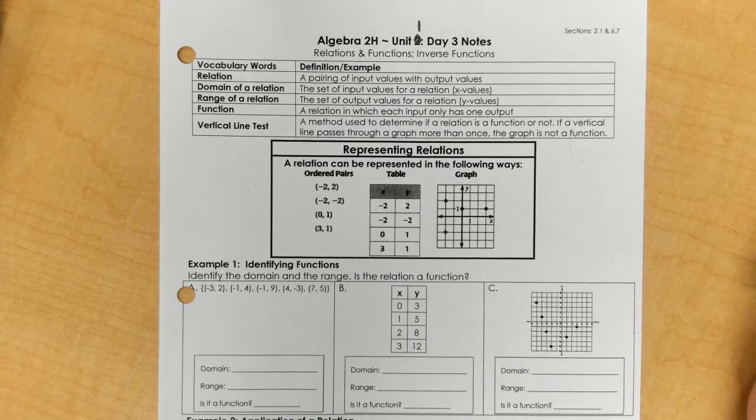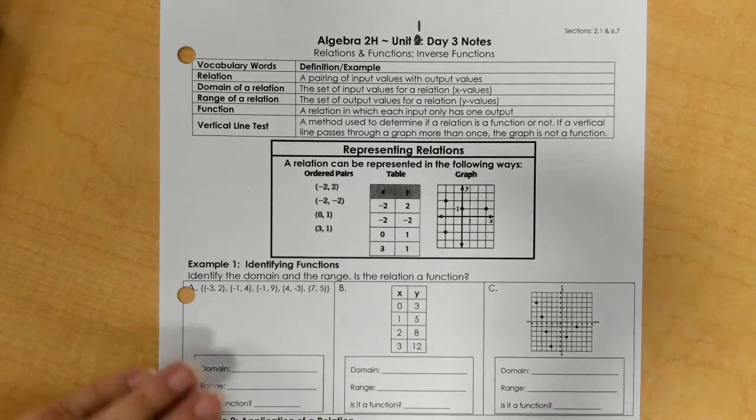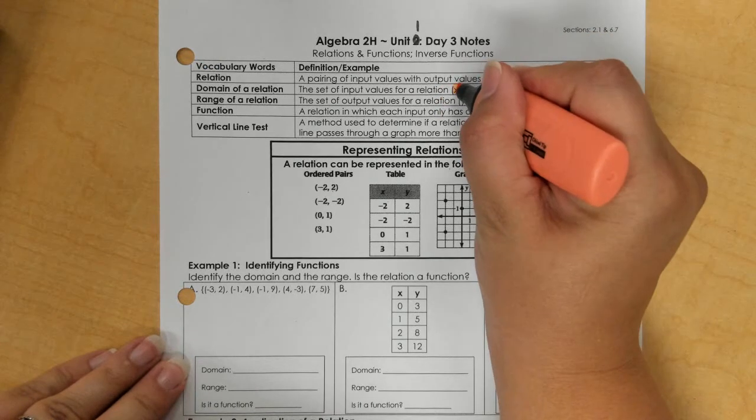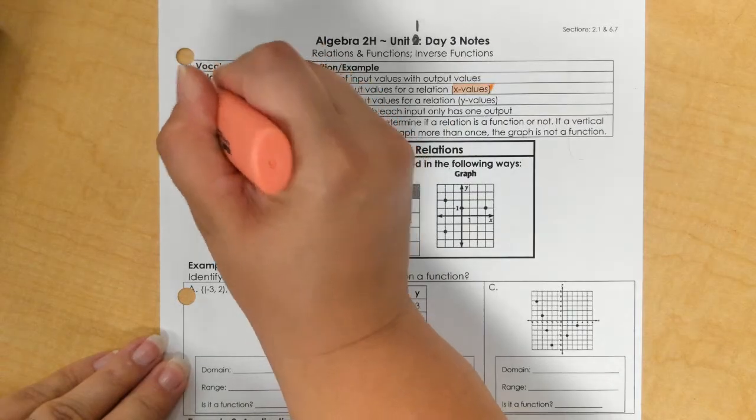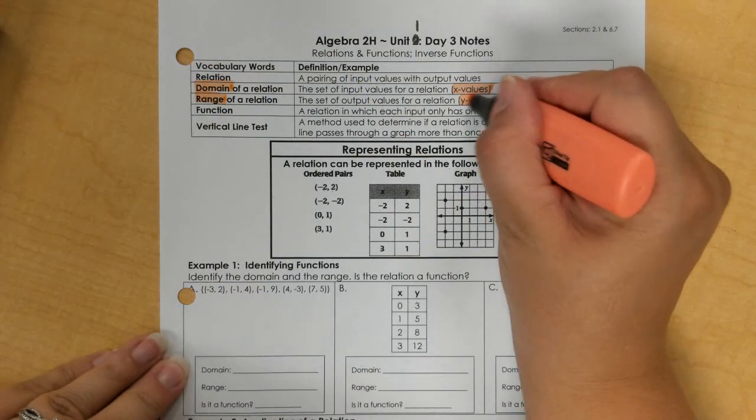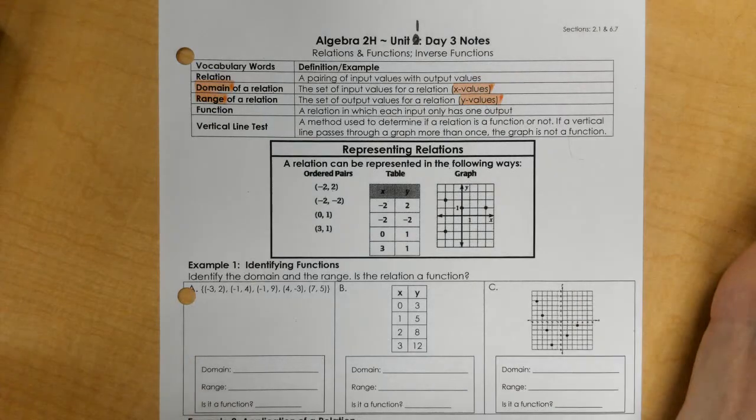The domain is the x values. So the important part here is knowing that x values go with domain and the y values go with the range. A function is a relation in which each input only has one output.